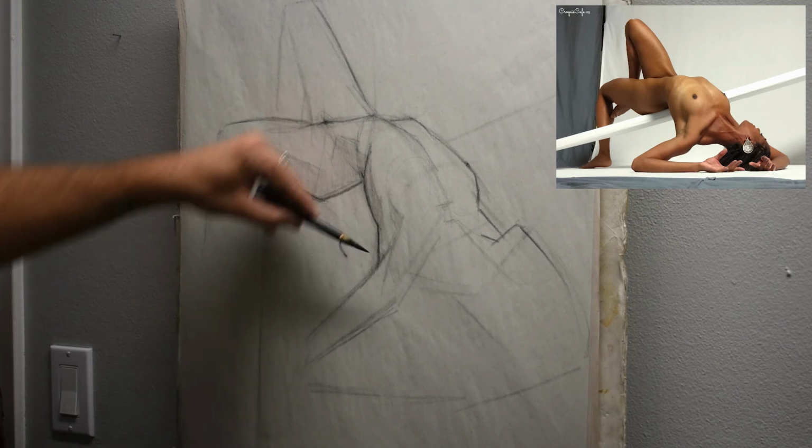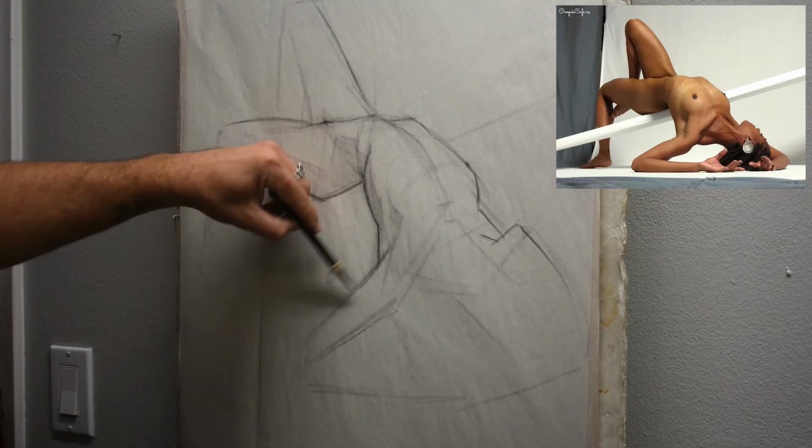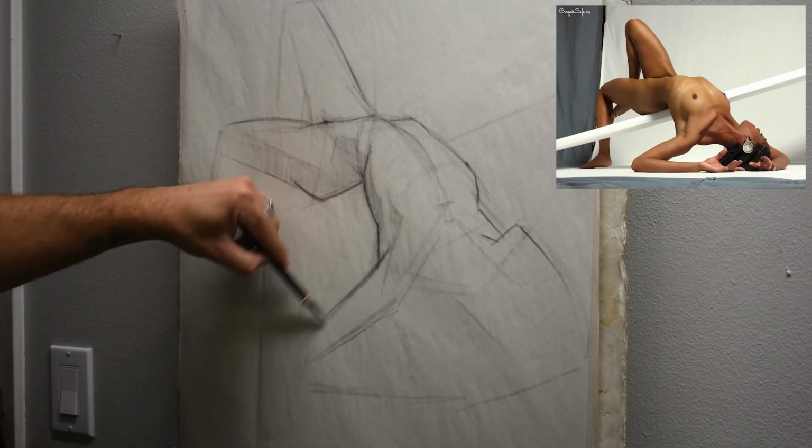I'm also very much triangulating. I'm drawing through my form, through the points.